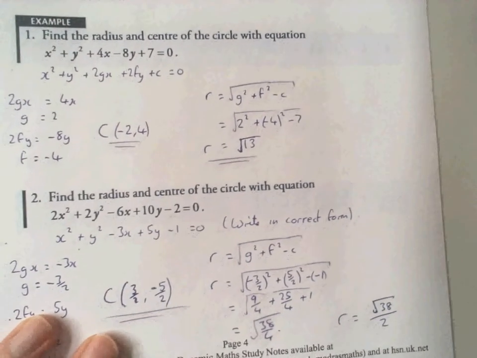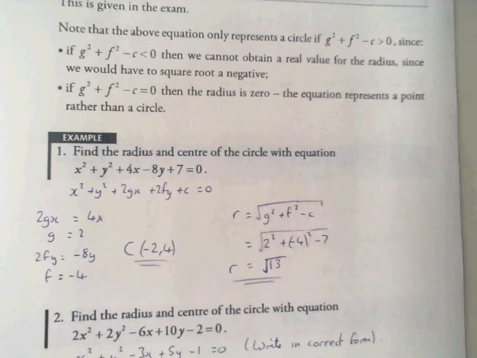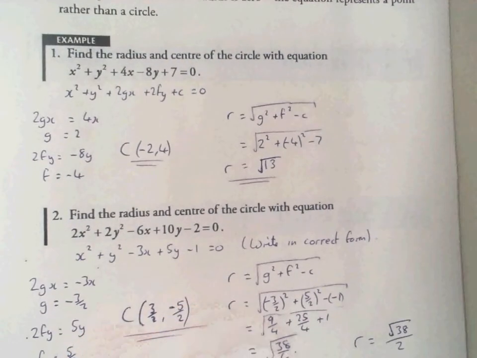So question number 1 here. Find the radius and centre of the circle with this equation. So I'm just going to rewrite the general equation underneath from the top of the page here. I'm going to match up. So x squared plus y squared, 2gx equals 4x. So g will equal 2. 2fy equals negative 8y. So f will equal negative 4. So my centre is negative 2 comma 4.